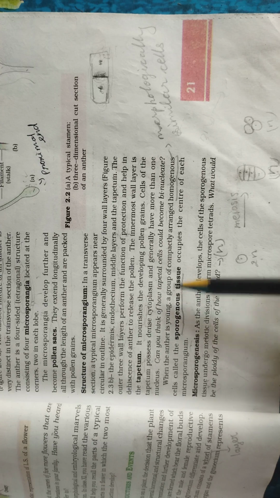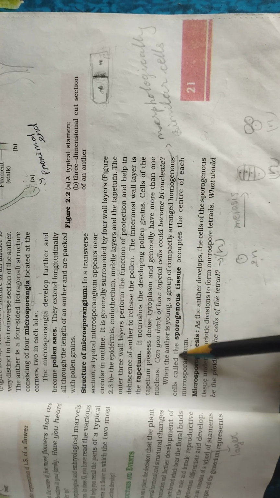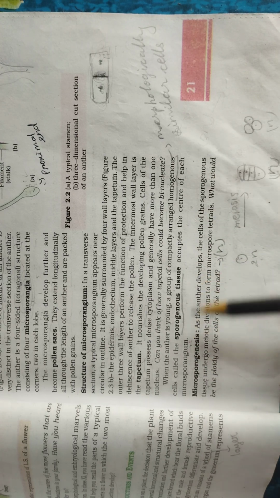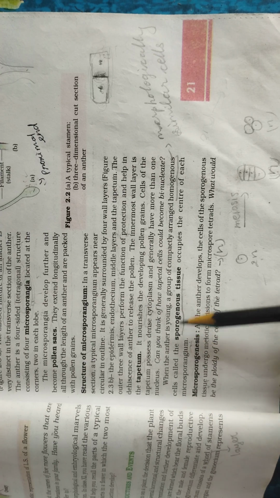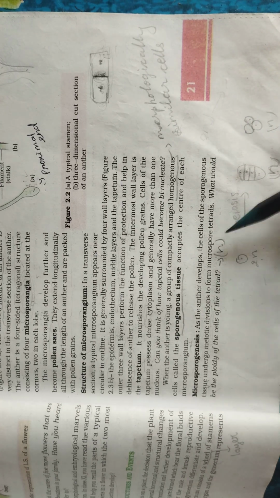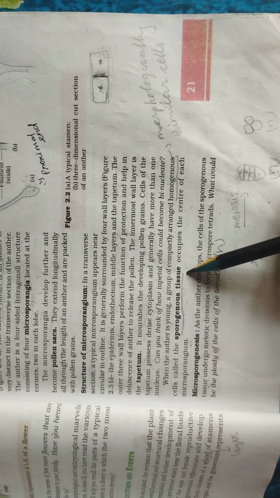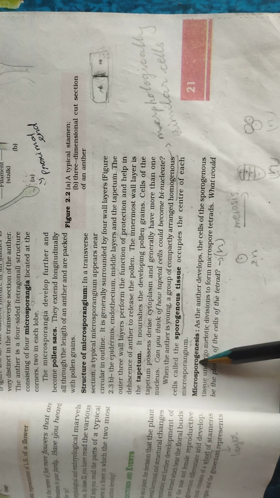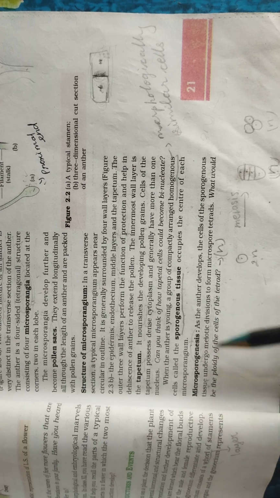When the anther is young, a group of compactly arranged homogeneous cells called the sporogenous tissue occupies the center of each microsporangium. So in the immature anther, the microsporangium is filled with sporogenous tissue. Homogeneous means morphologically similar cells fill it. Microsporogenesis: genesis means formation. The process by which microspores are formed is microsporogenesis.